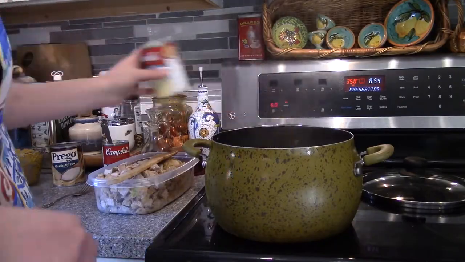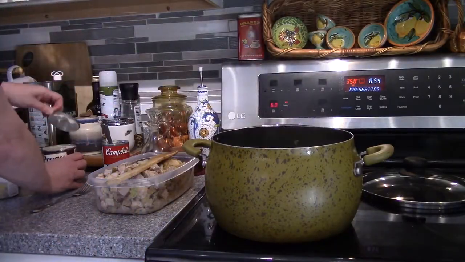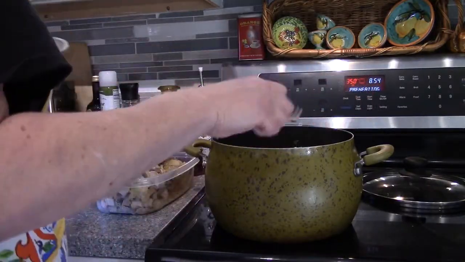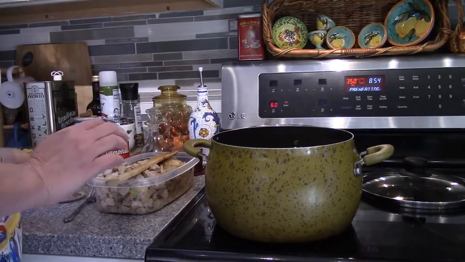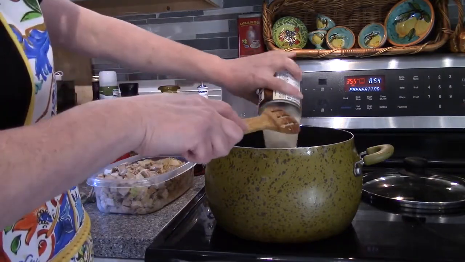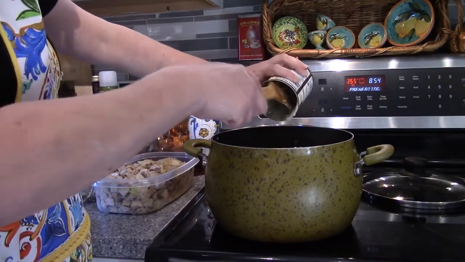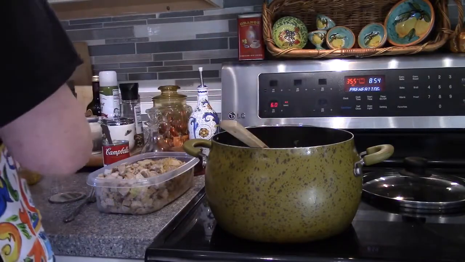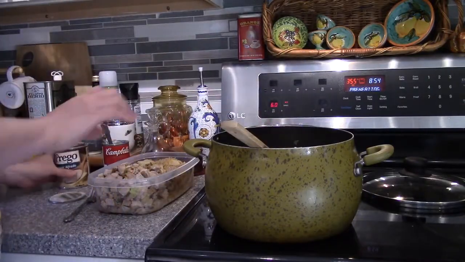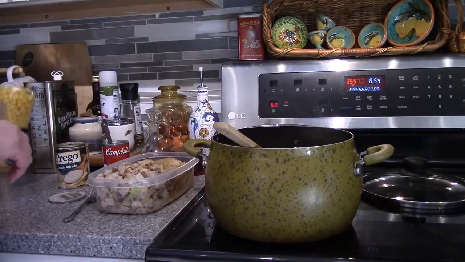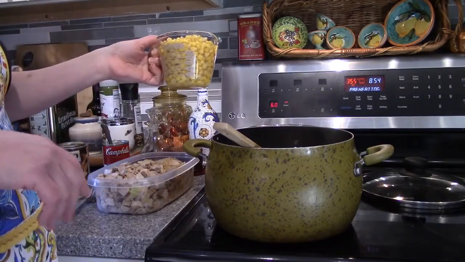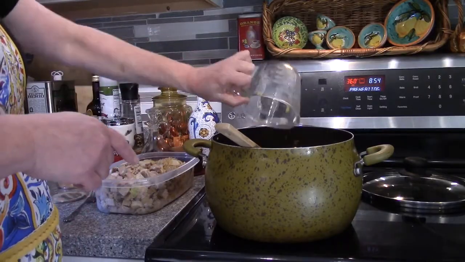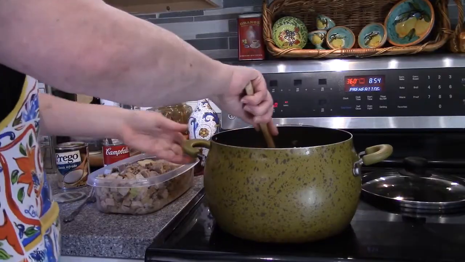Just one can's fine. And I also have the can of Alfredo sauce, which is optional. I think it gives it great flavor. And then we can go ahead and add our corn. This is one can with the liquid. Stir all this up.